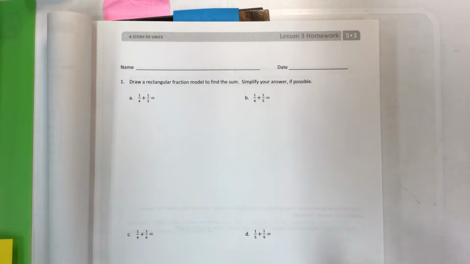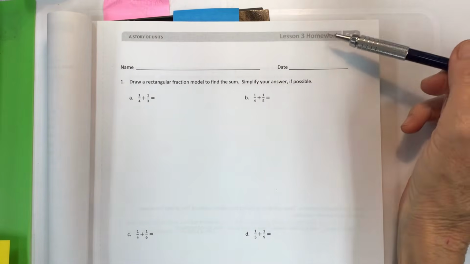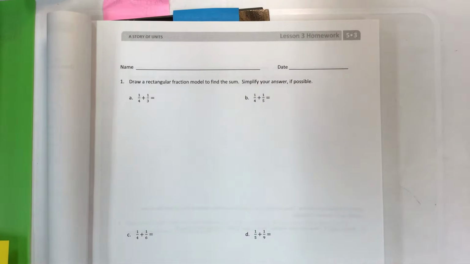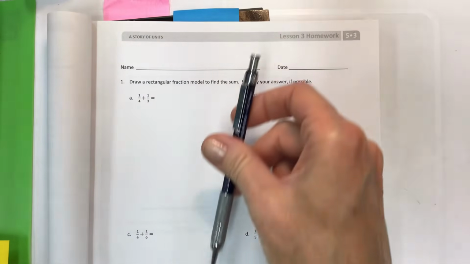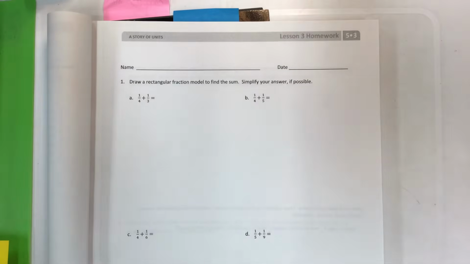Hey there kids, welcome to another math lesson. We're in module 3 now, and this is for lesson 3 homework. The objective here is to add fractions with unlike units using the strategy of creating equivalent fractions. It's right there on the bottom of your page.